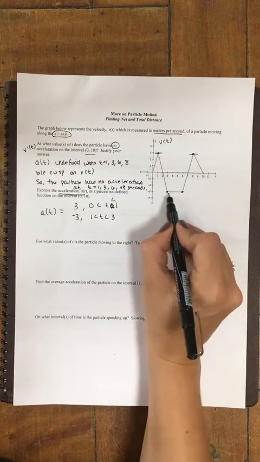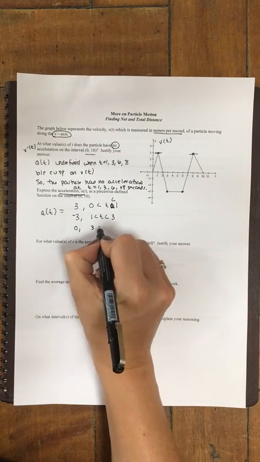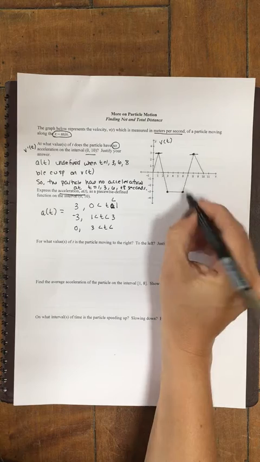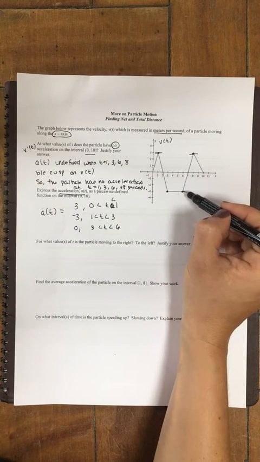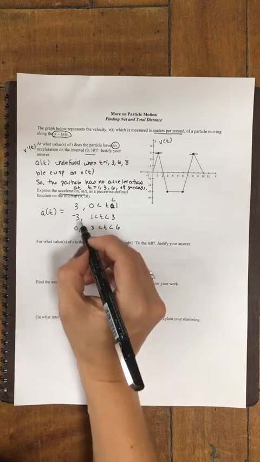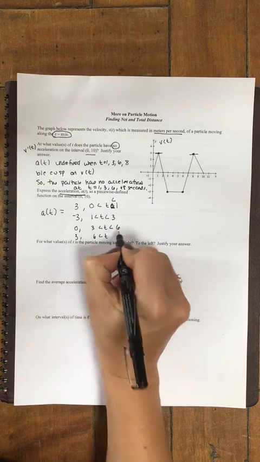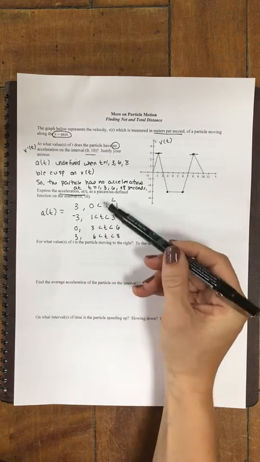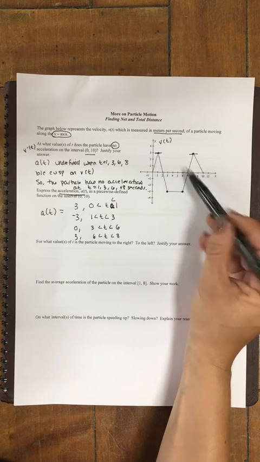And then here we've got a slope of 0, from 3 less than t less than 6. And then this one is going up 3 over 1, so positive 3, from 6 to 8. Notice all of these are exclusive because we can't find the acceleration at these points.